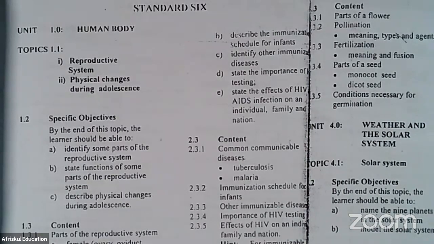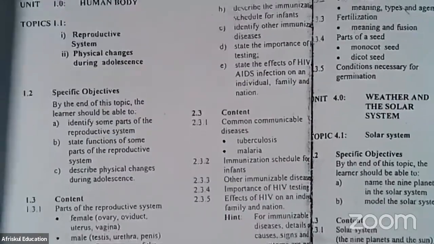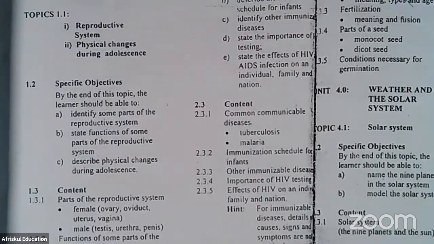So what are the parts that you're supposed to learn? In the female, we're supposed to learn the ovary, the oviduct, the uterus, and the vagina. In the male, you're supposed to learn about the testes, the urethra, and the penis. Some of the other things that you learn from the books may not even be part of our syllabus. Do not go so deep. The KCPE will not go that deep. The KCPE goes as per the syllabus.